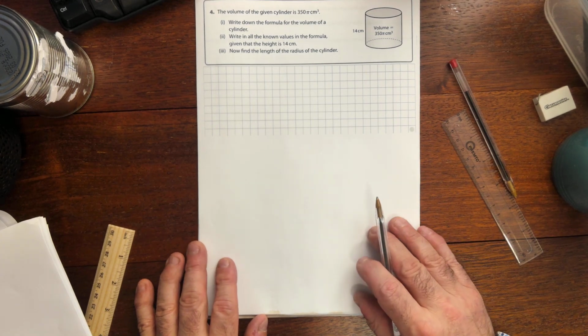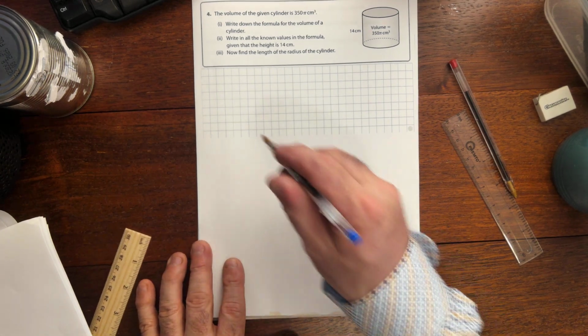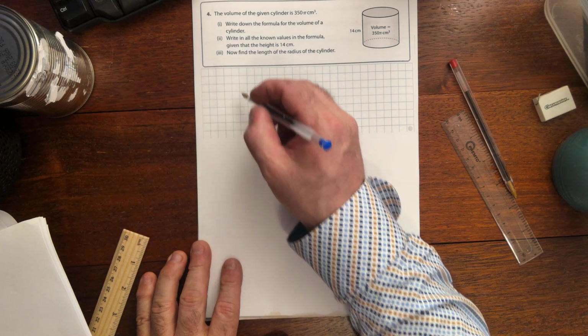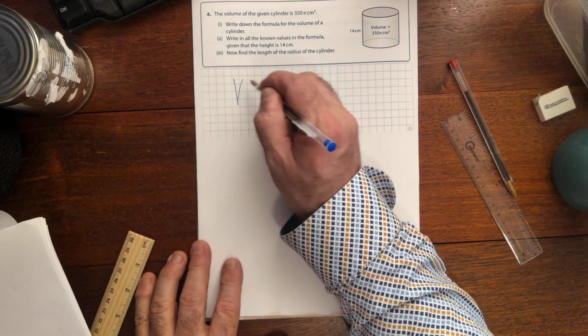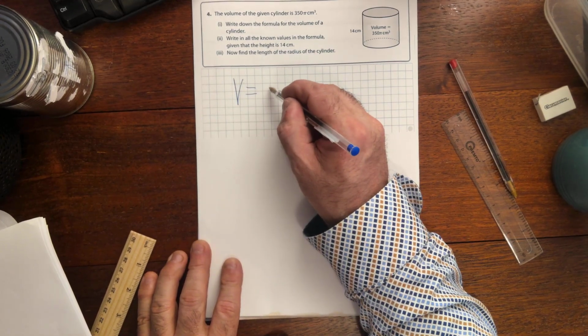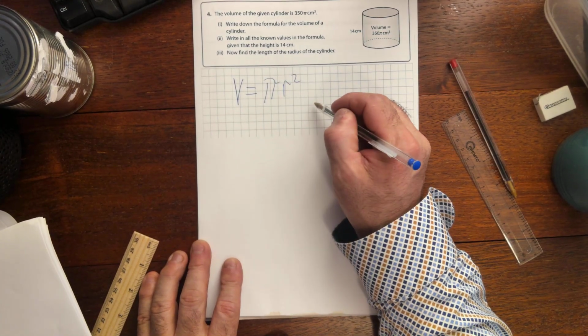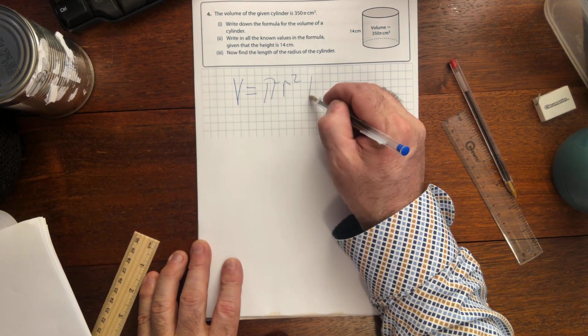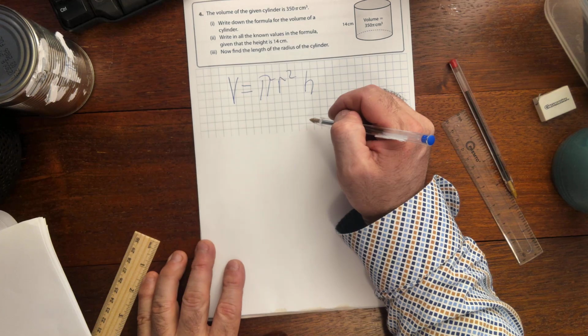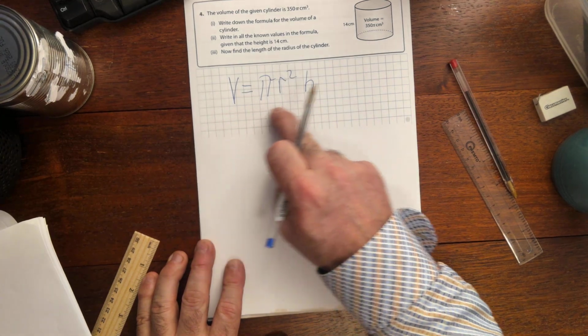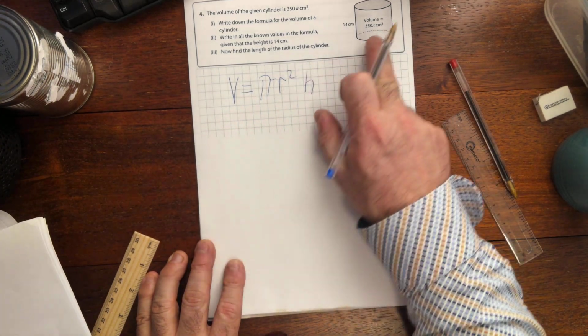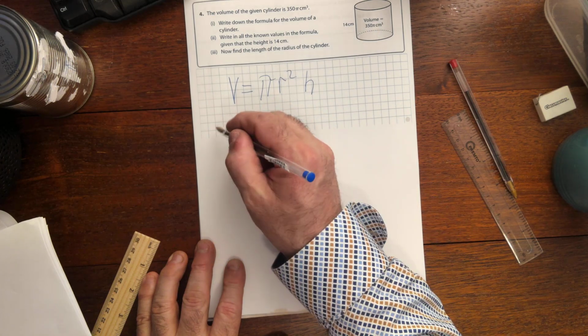We're given the volume. So the first thing we're going to write down is the volume formula, which for this is pi r squared h. Now we're going to sub in everything we know along here, including the fact that we know the volume is 350 pi.